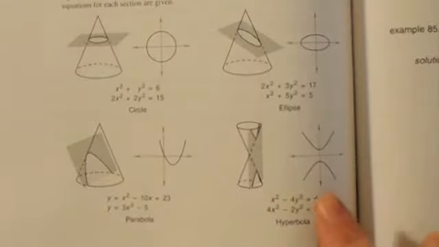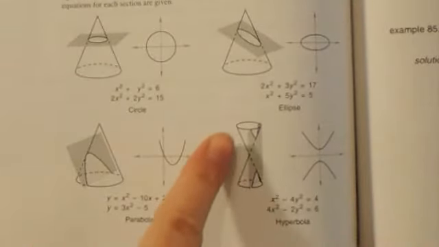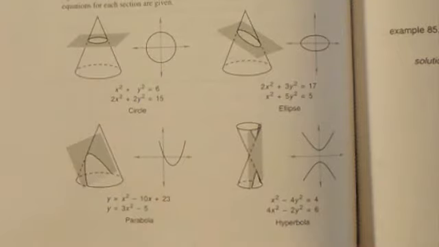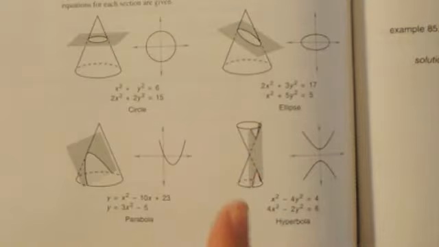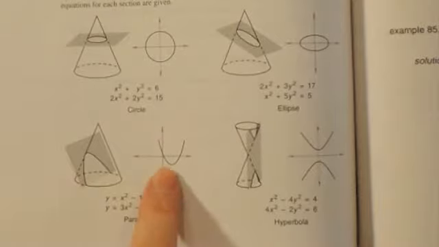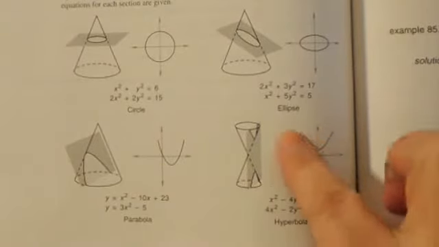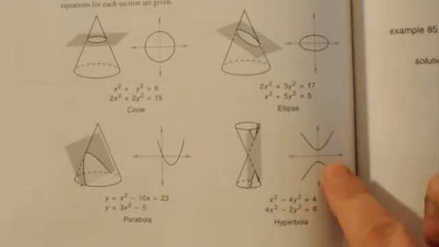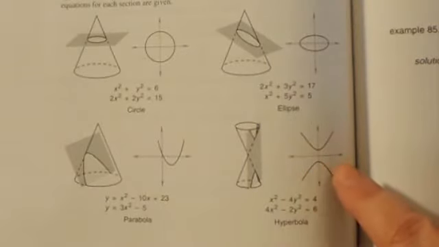Okay, here's a trickier one. If you stack two cones, point to point, and then you have a plane that intersects both of them at the side, you come out with a hyperbola. So it's like a parabola, but doubled. And they're actually echoes of each other. This parabola is an echo of this parabola. This is called a hyperbola.